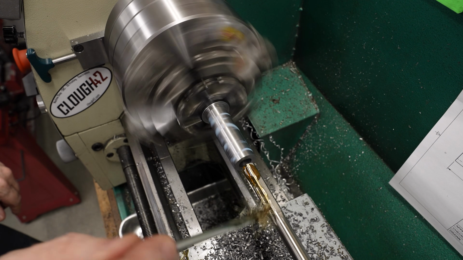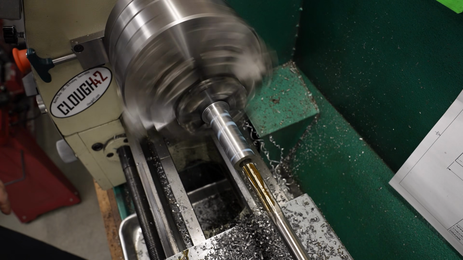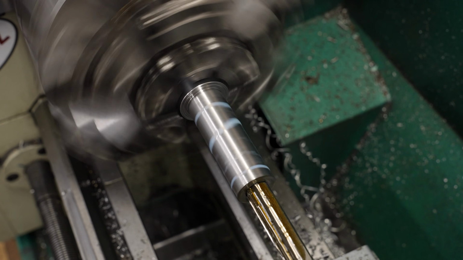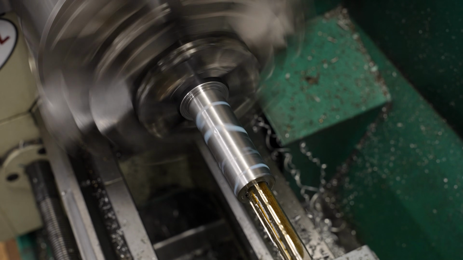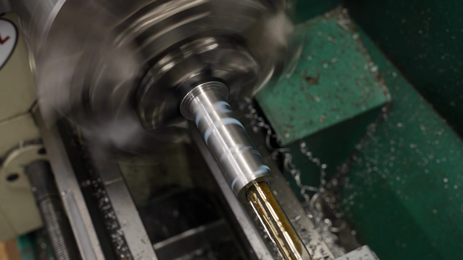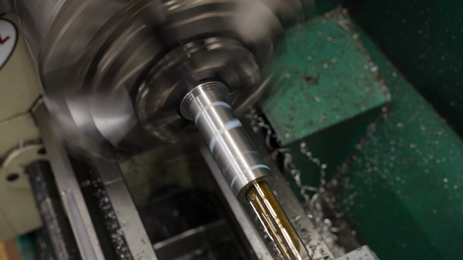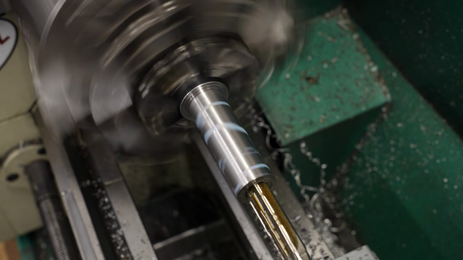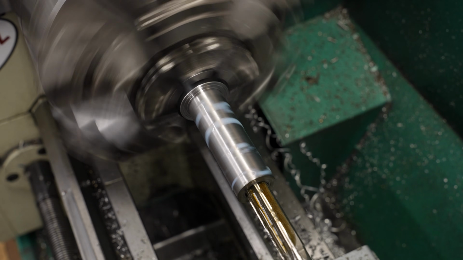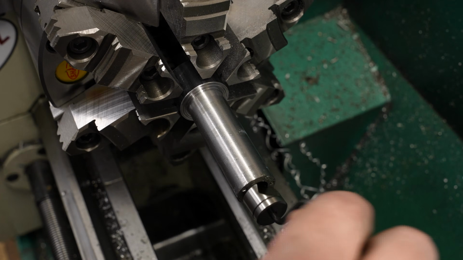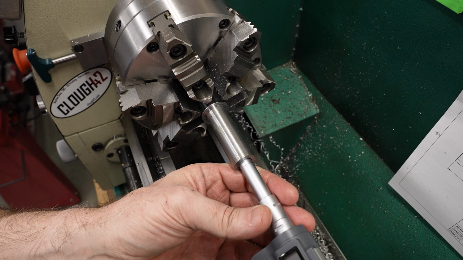If the bore were bigger or if it were not as deep, I would probably bore it with a boring bar first just to make sure it was absolutely concentric. But I don't have a boring bar that can go all the way through this that has the rigidity that I would want to be able to make a good cut. So I just got the drills as centered as I could. Ran the reamer through, and this will have to be good enough.